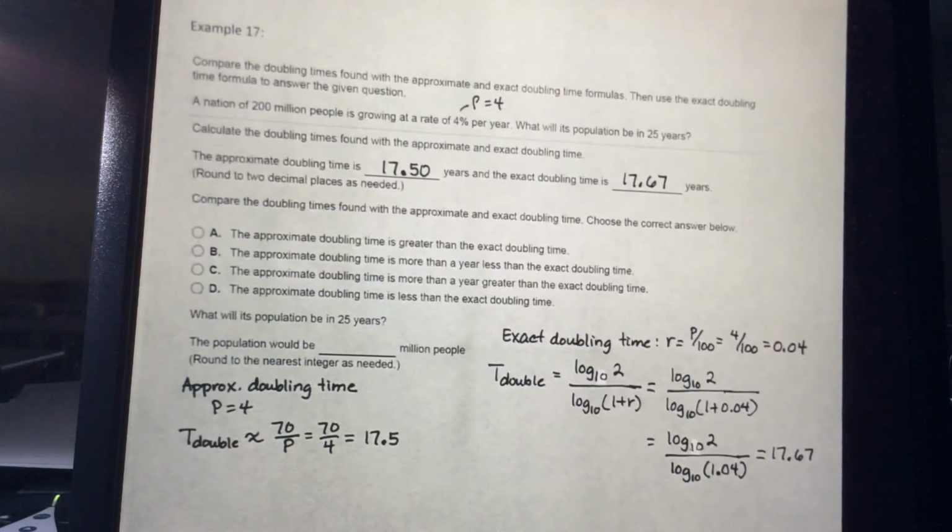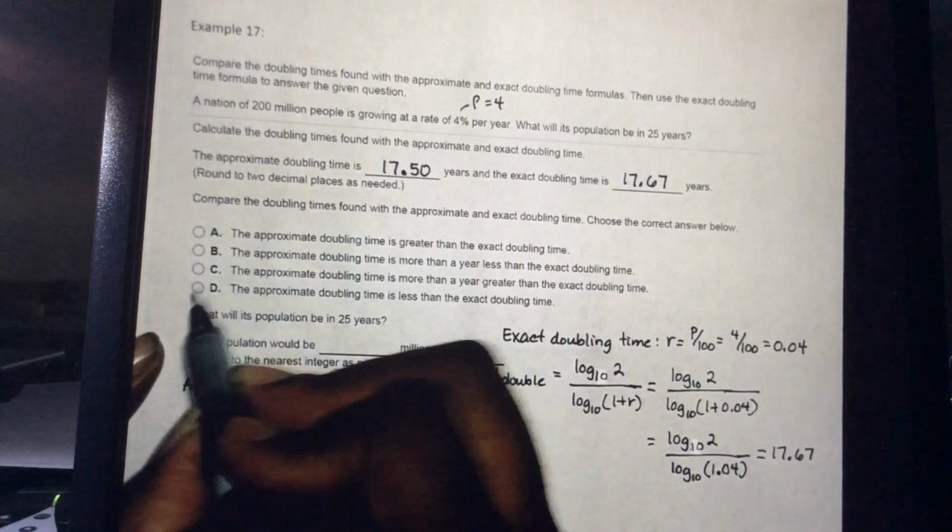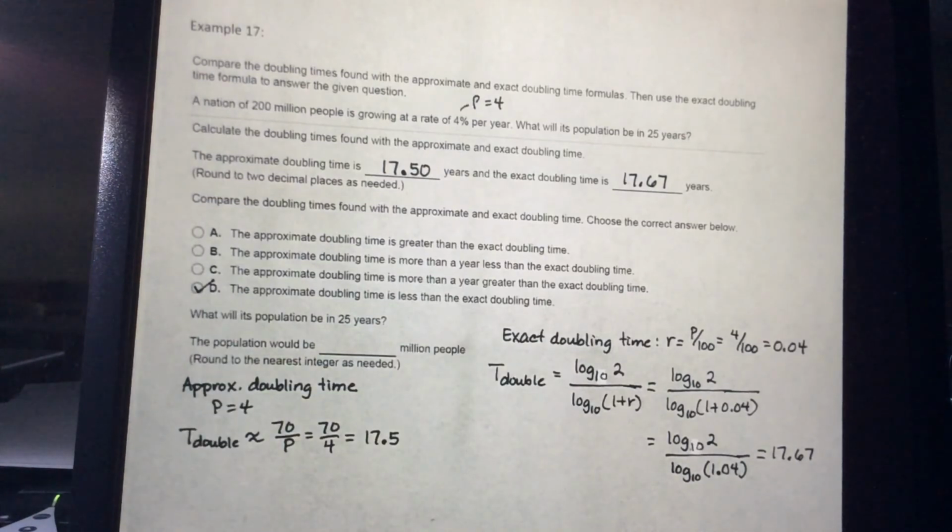Now, compare the doubling times found with the approximate and exact doubling time. You can see here the approximate doubling time is less than the exact doubling time. So it'd be that answer choice there.